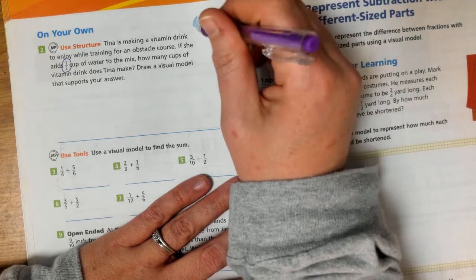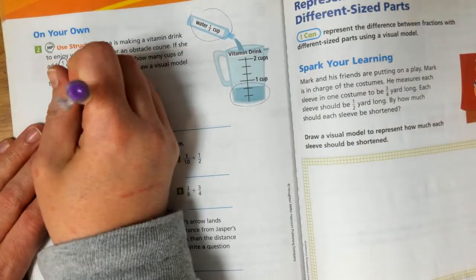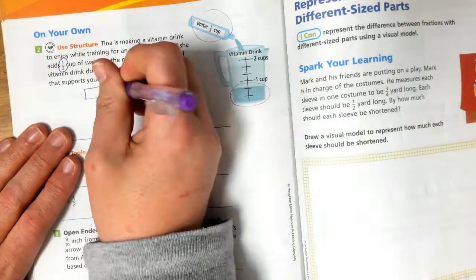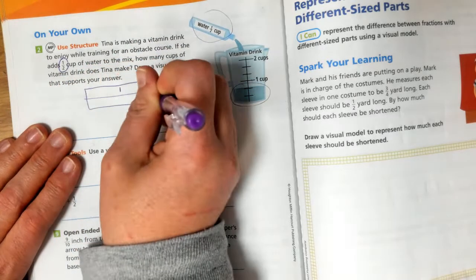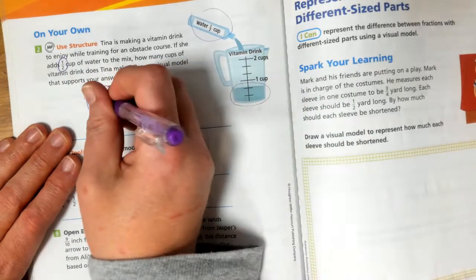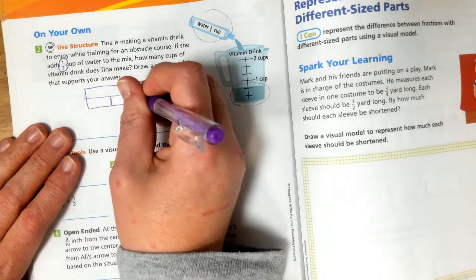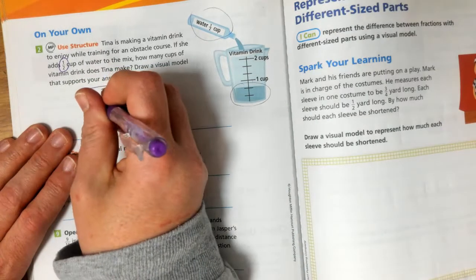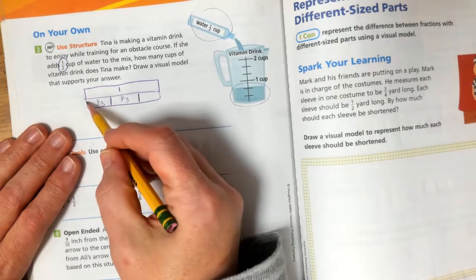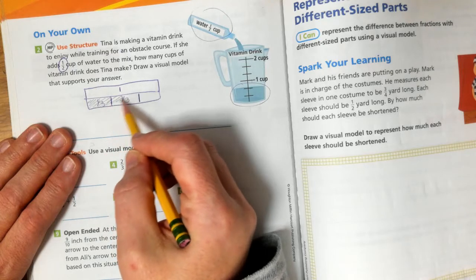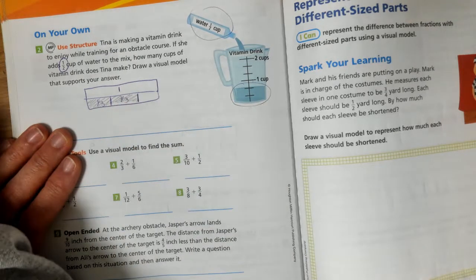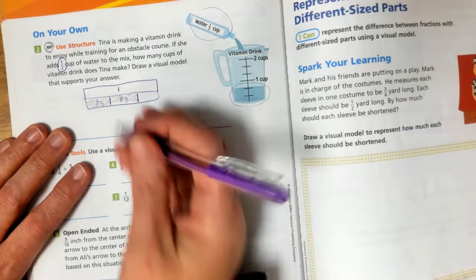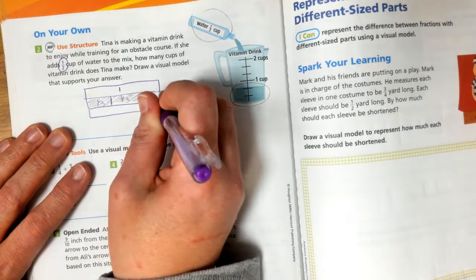And then she adds 1/2 of a cup. So here's our whole. So first off, we've got 2/3 in our container. And then she adds 1/2 cup of water to it.